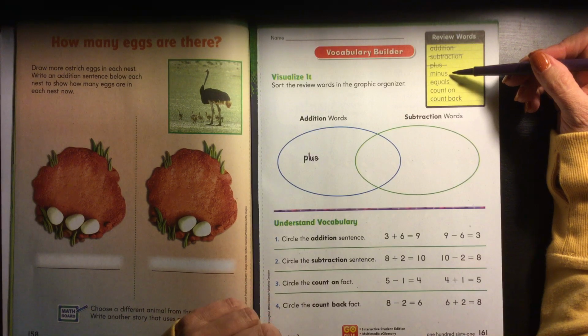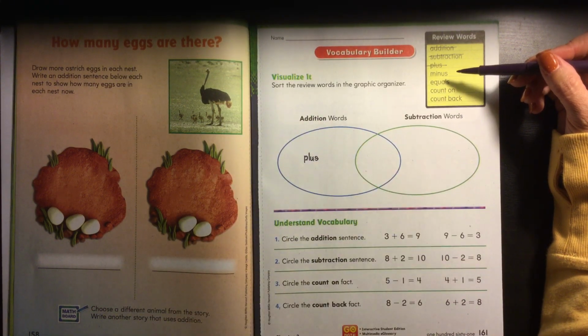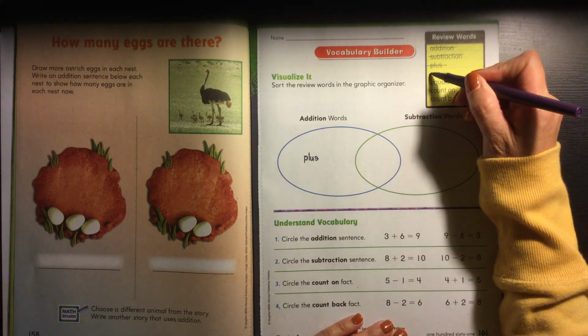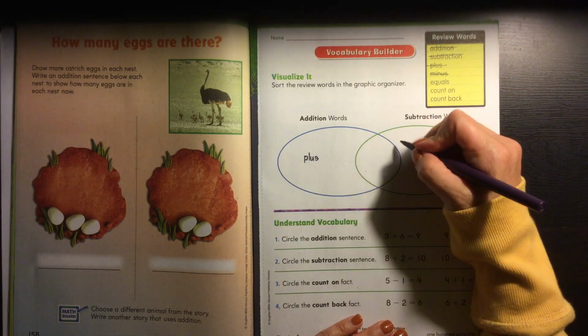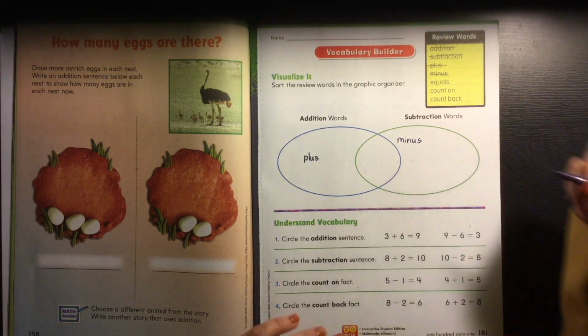Think about the word minus. Would we put that with addition or subtraction? What do you think? That's right, we're going to put it with subtraction. So go ahead and pause the video and write the word minus in your Venn diagram on the subtraction side.